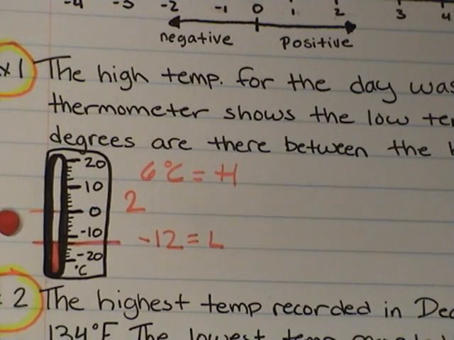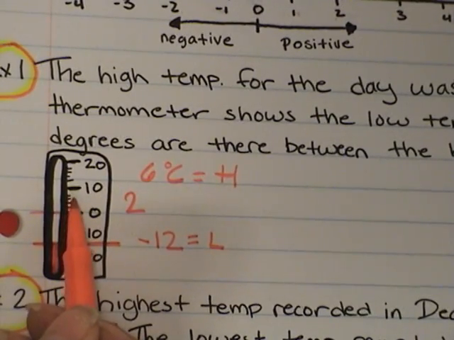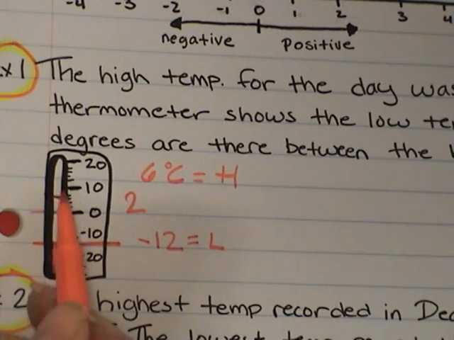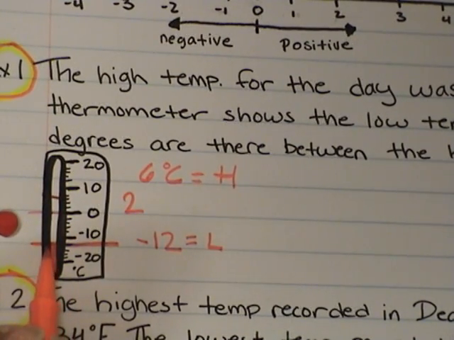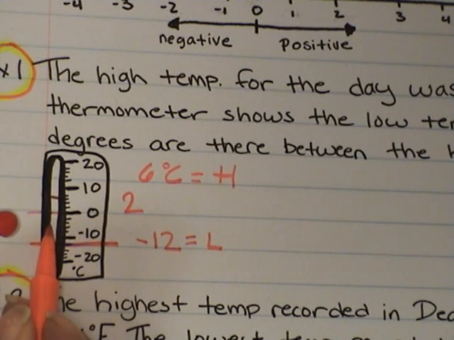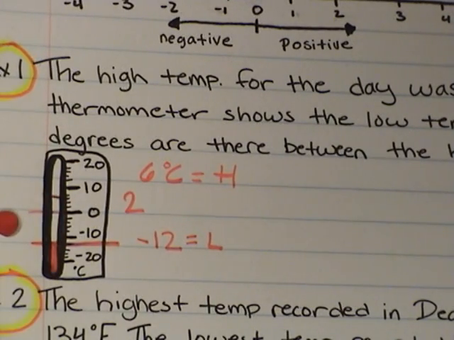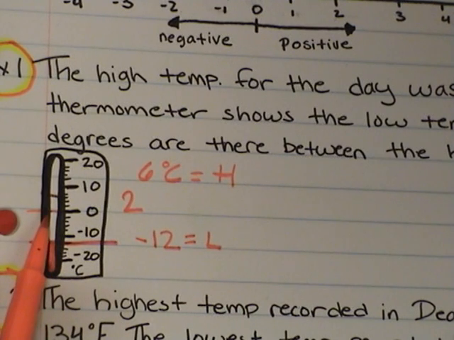So think about it. If we are right here, we need to reach all the way back up to 6, which is 2, 4, 6, right here. So how many degrees are in between these two spots? I'm going to go up, let's say 2, 4, 6, 8, 10, 12, 14, 16, and you should reach 18.